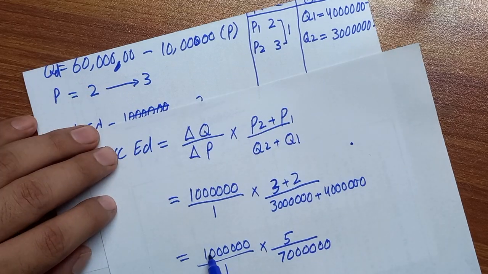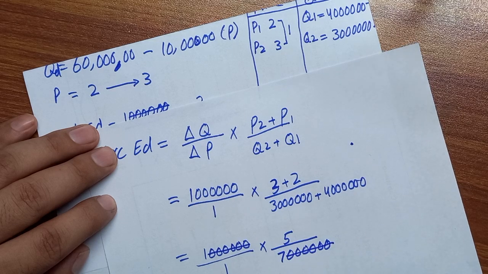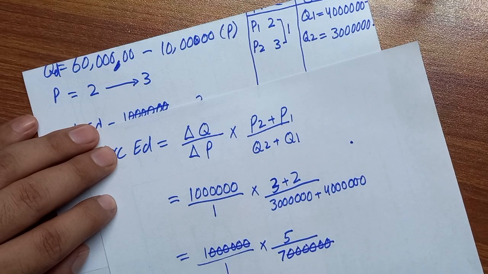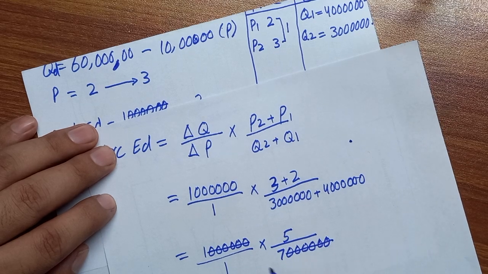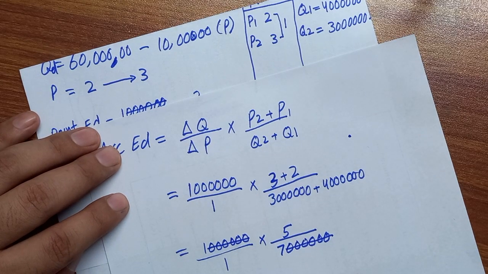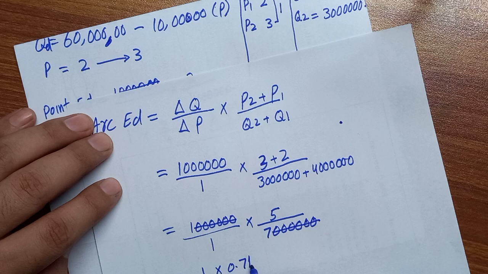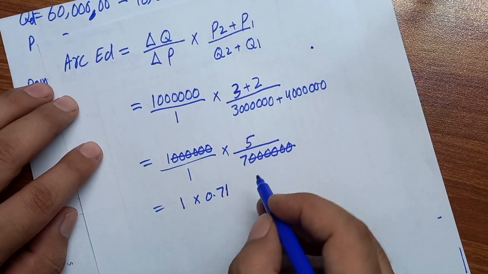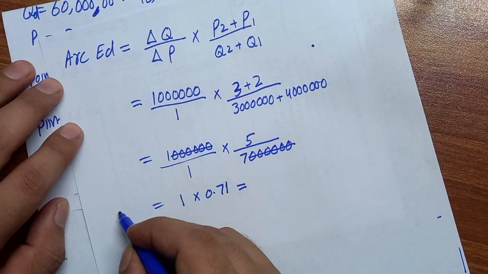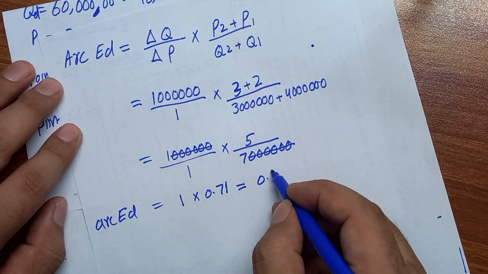So again we will cut the 60 with 60, so we will get 1 divided by 1, 1, and 5 divided by 7, so 5 divided by 7 we will get 0.71. So here when we multiply 0.71 with 1, we get the arc elasticity of demand, which is 0.71.